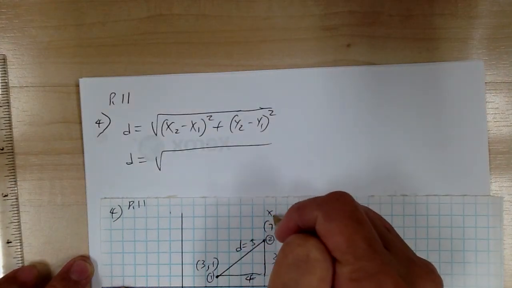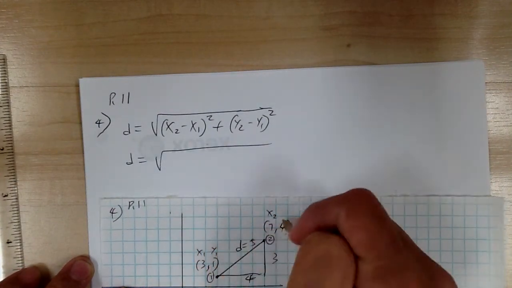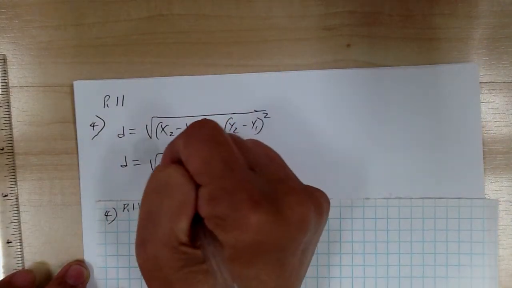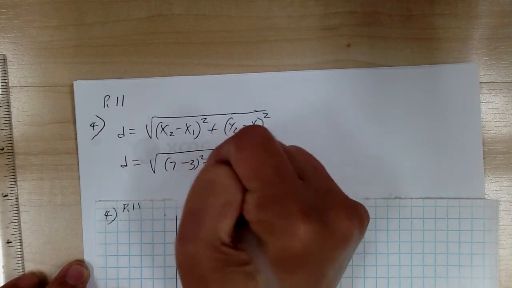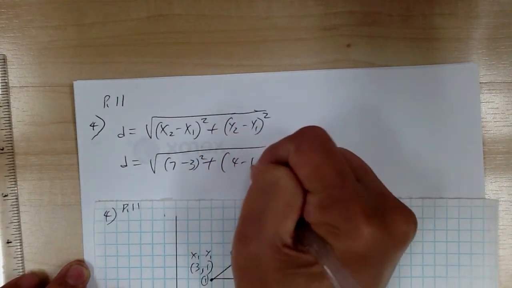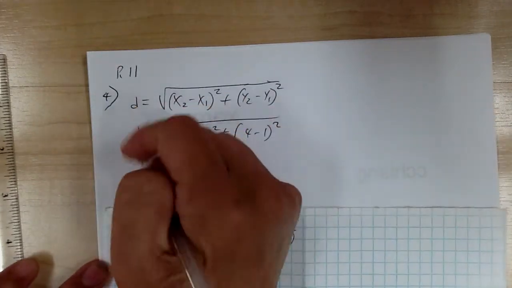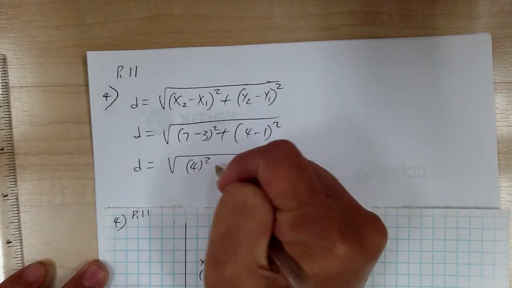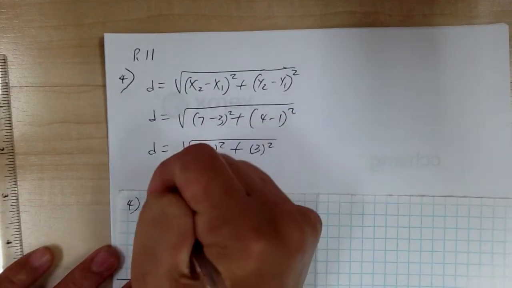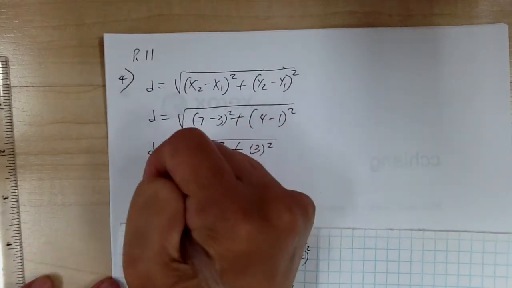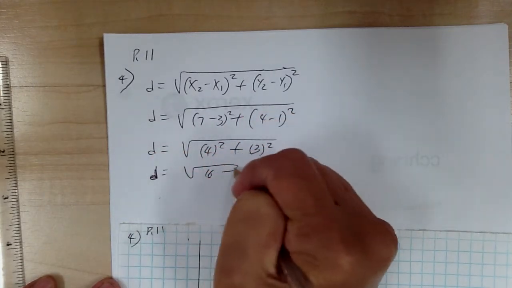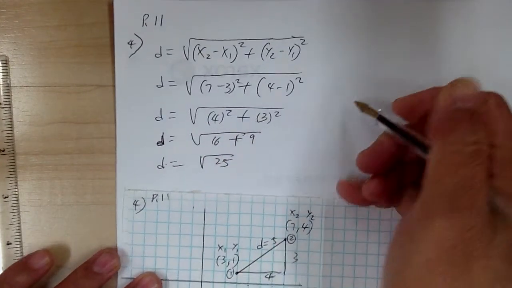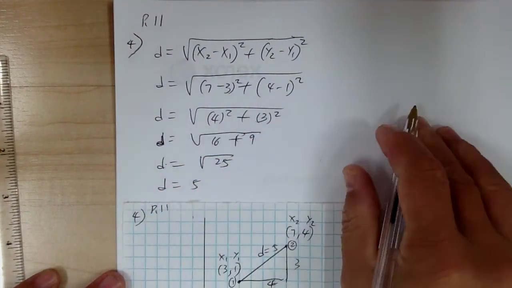So you can use your distance formula and just substitute everything. That's your x1, y1, that's your x2, y2. So you're going to get 7 minus 3 squared plus 4 minus 1 squared. So distance is equal to the square root of 4 squared plus 3 squared. So distance equals the square root of 16 plus 9. So distance equals the square root of 25. So distance equals 5.